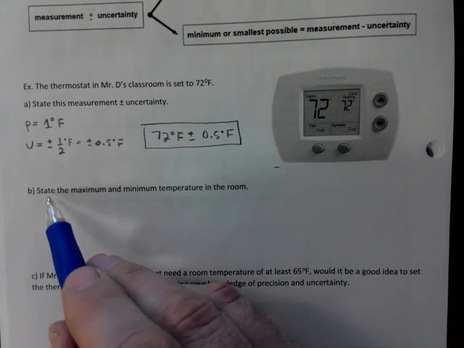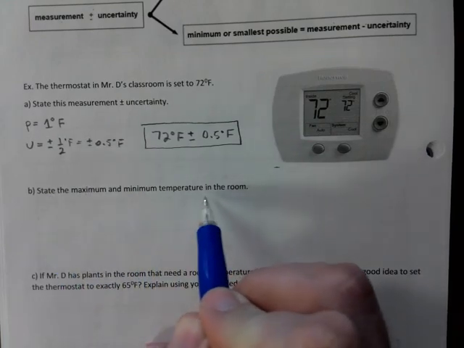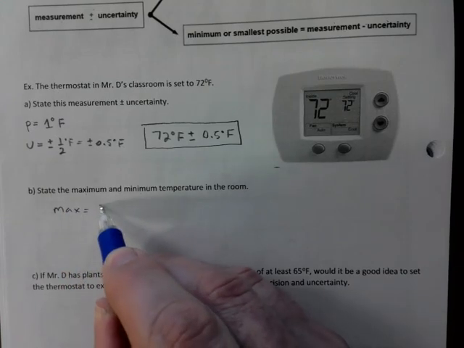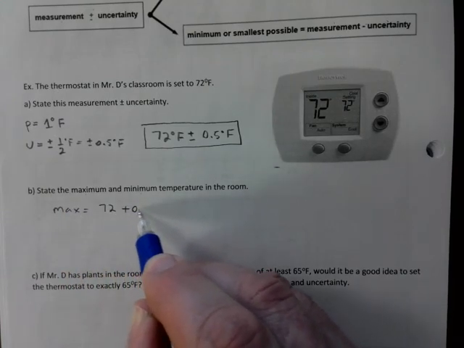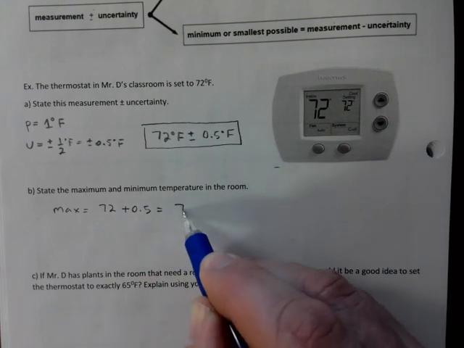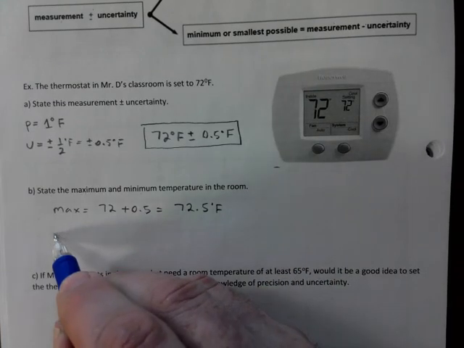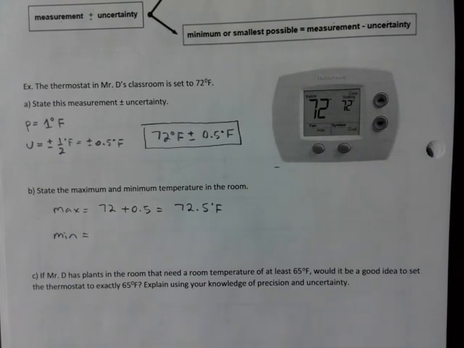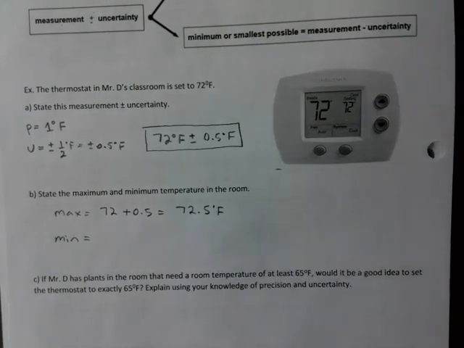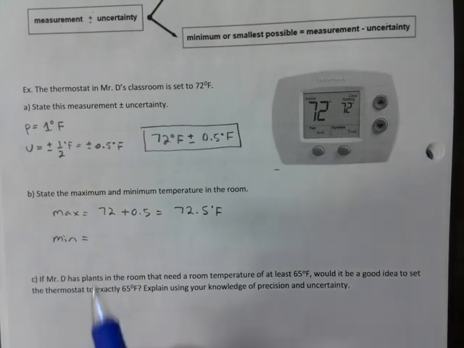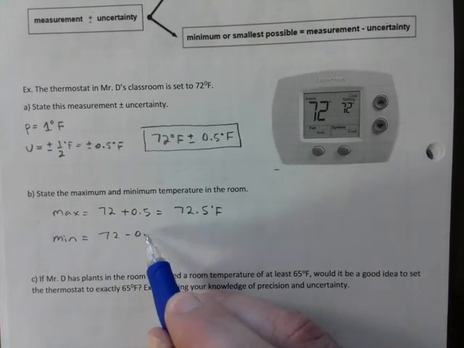What if it says state the maximum and minimum temperature in the room. The maximum, guess what? 72 plus 0.5. So that's 72.5 degrees Fahrenheit. Is that better? 72 minus 0.5.